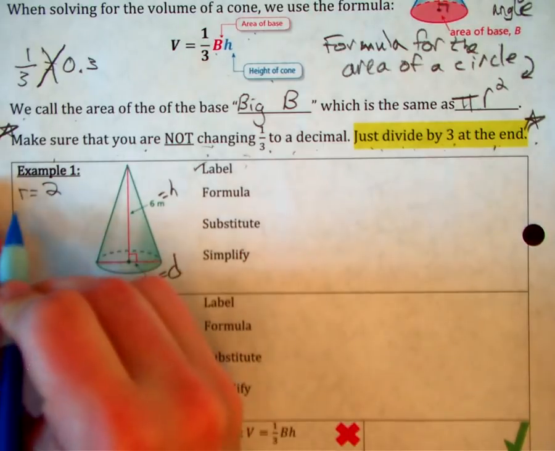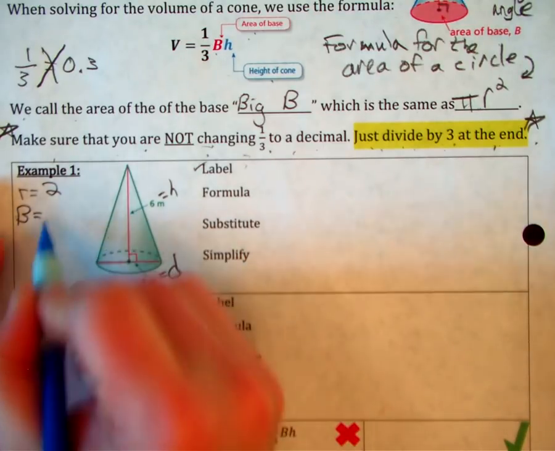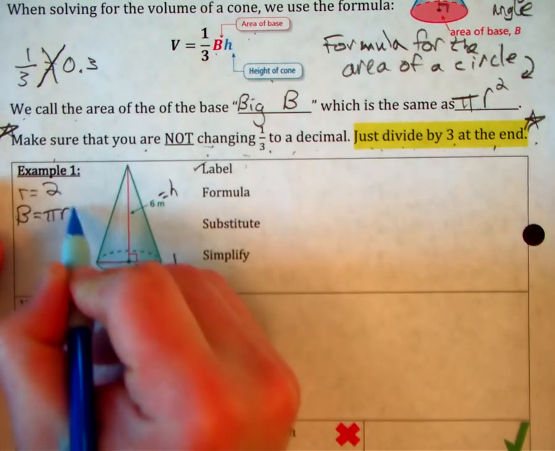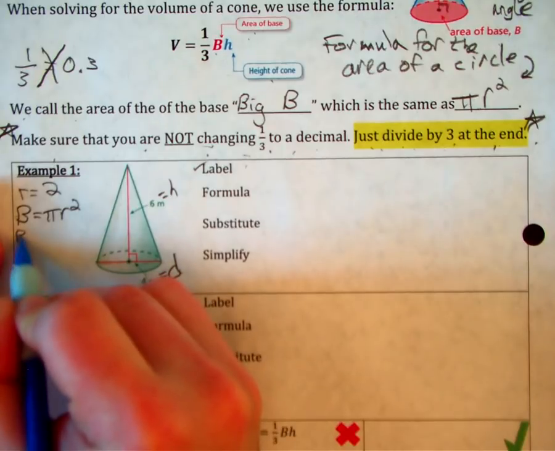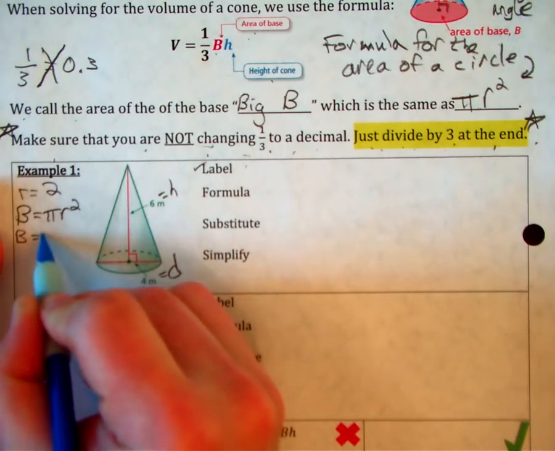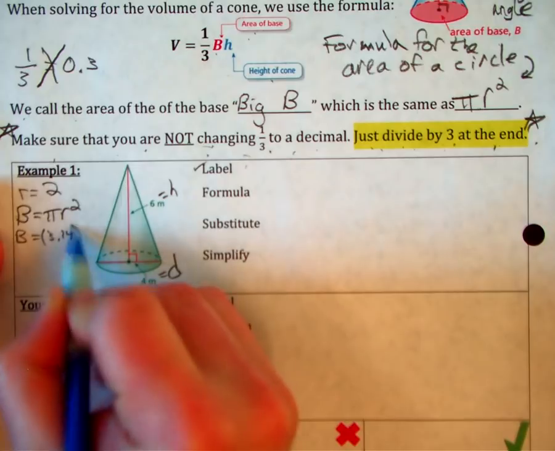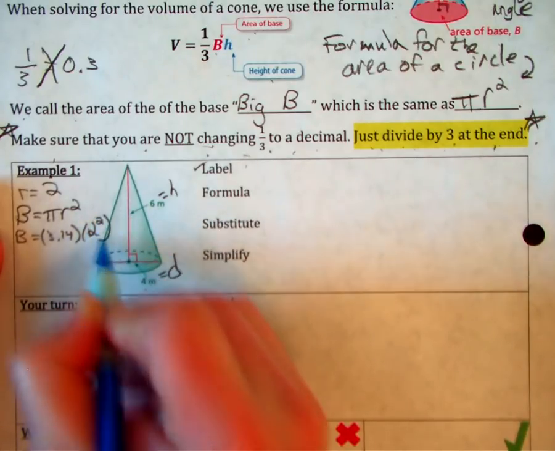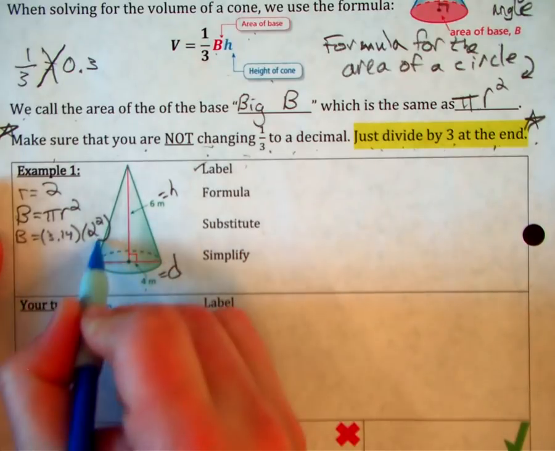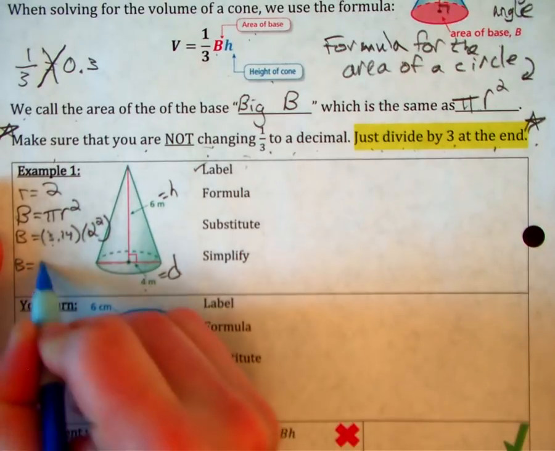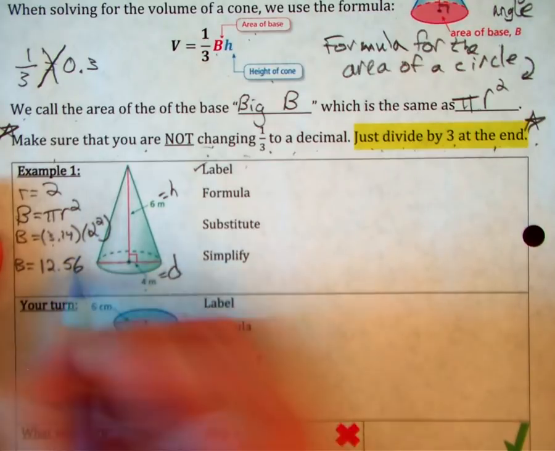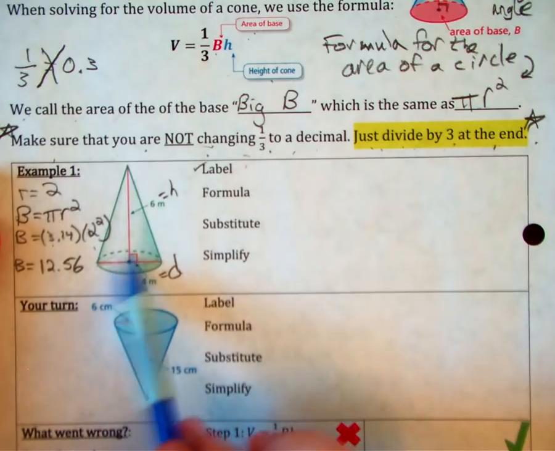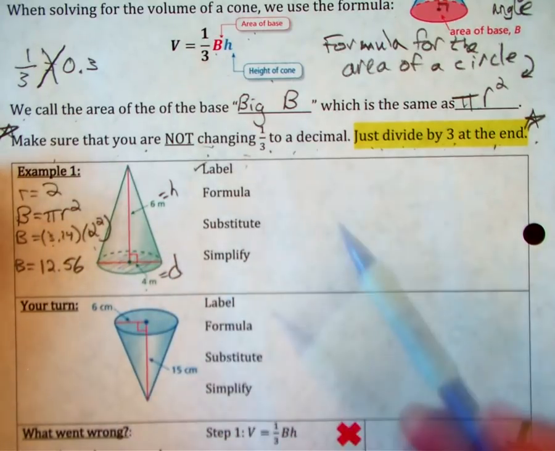And so then we can find the area of the base, which is big B. Again, we use that formula that we had. So it's the area of the base, which is pi times r squared. So we have big B equals 3.14 times the radius squared, which is 2 squared. Again, which will just be 4 times 3.14. So this is 12.56. I like doing this on the side first because it's a little bit easier, and again, we find the area of this base and then we can apply it.